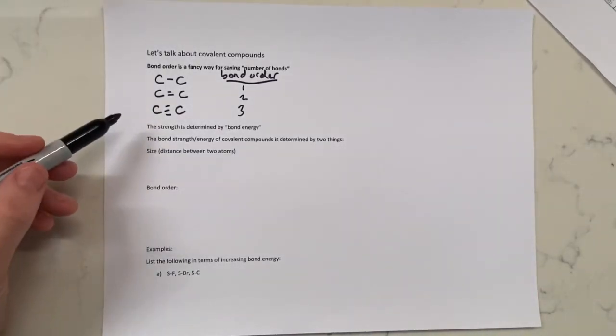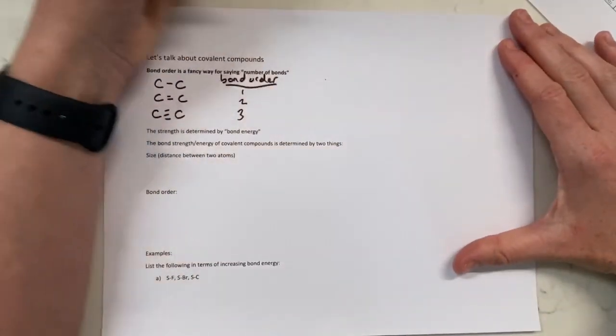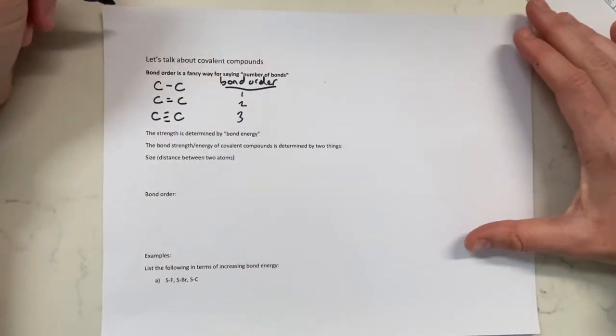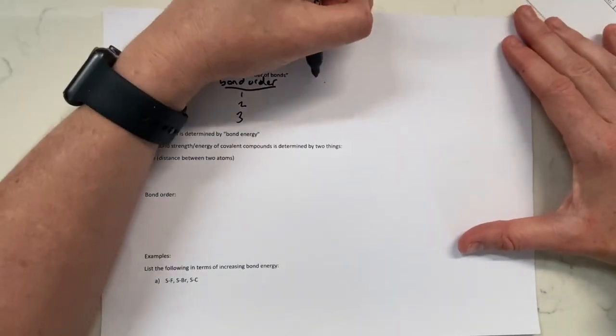All right, the strength is determined by bond energy. So again, I said I normally do a really weird demonstration. Instead, I'm just going to try to draw it. This is really gonna be weird, but I'll do my best.